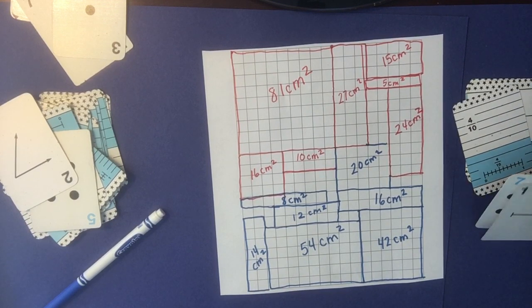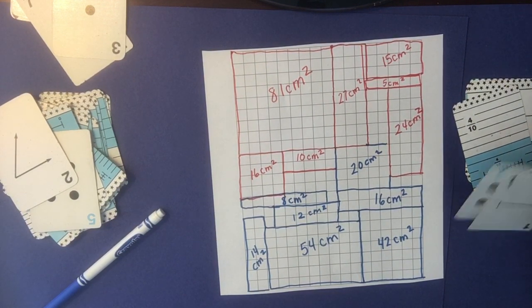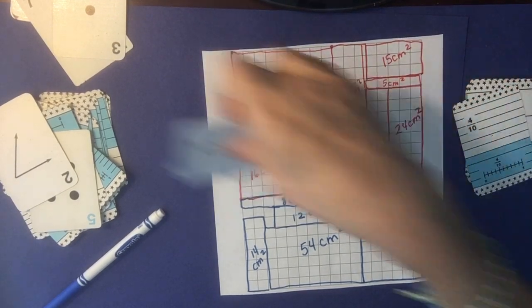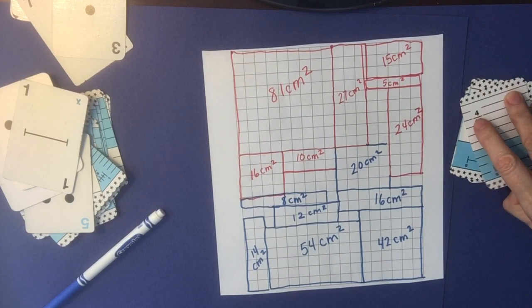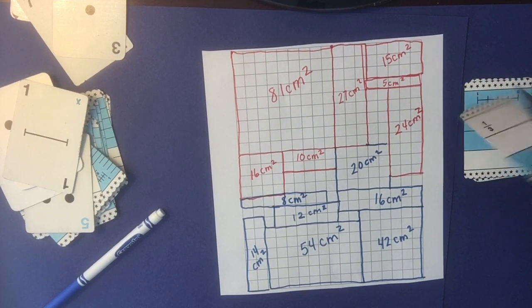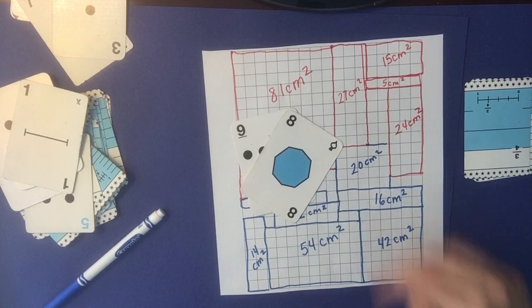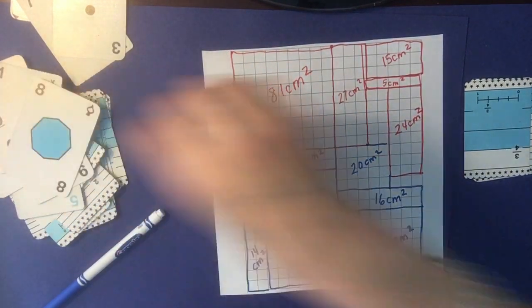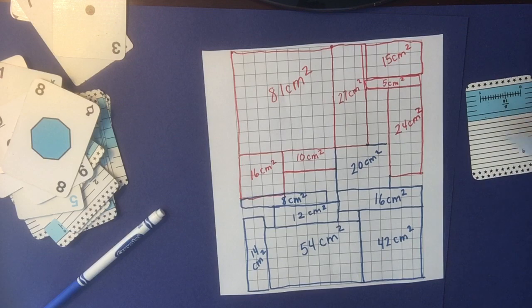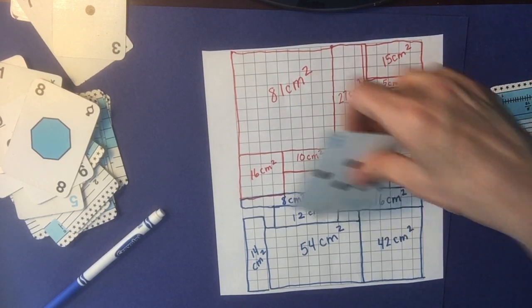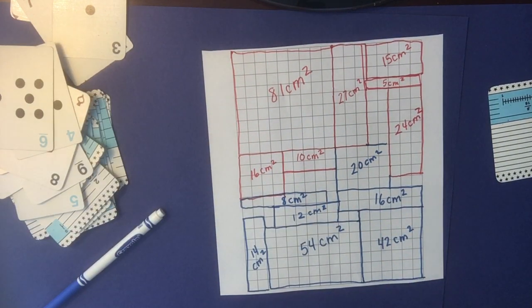Okay, my next one is 7 times 1. And I'm not sure if I see a 7 anywhere, so I'm going to have to lose my turn. Your turn is next, and you got a 9 times 8. That's a great draw, but we don't have room. So now it's my turn again. I got a 4 times 6, and now we're out of cards. So I would say this is a good time to stop the game.